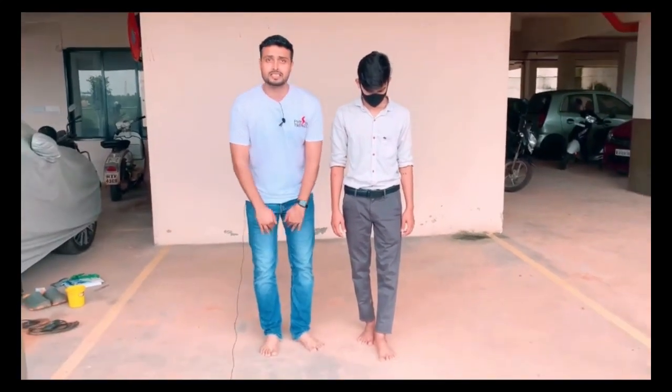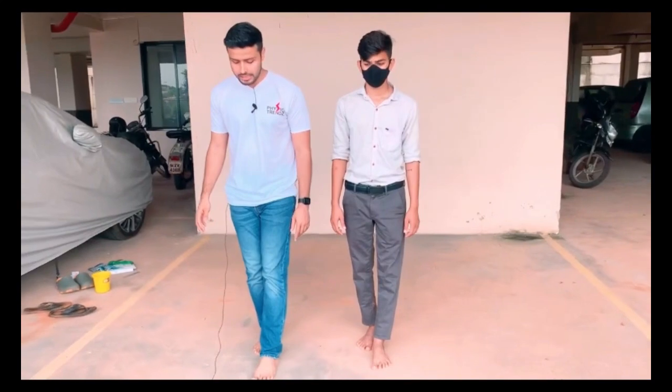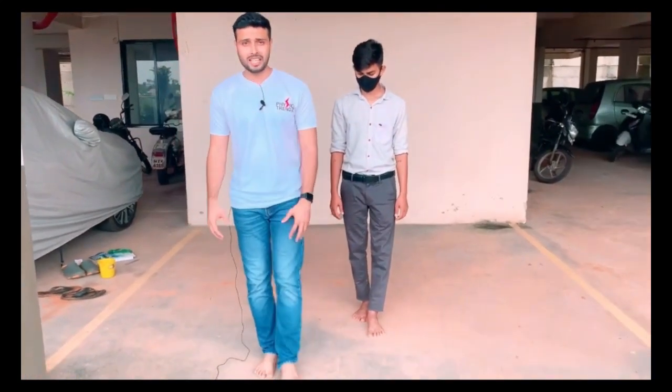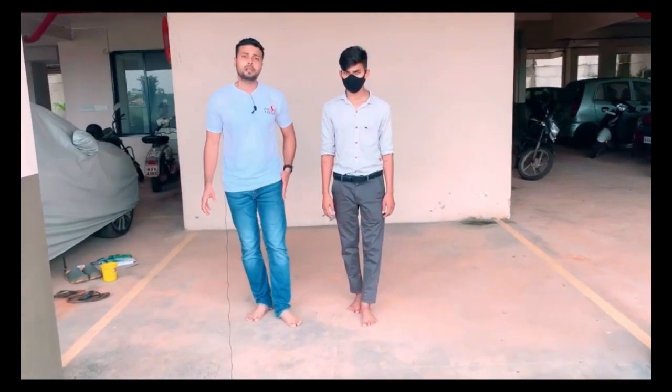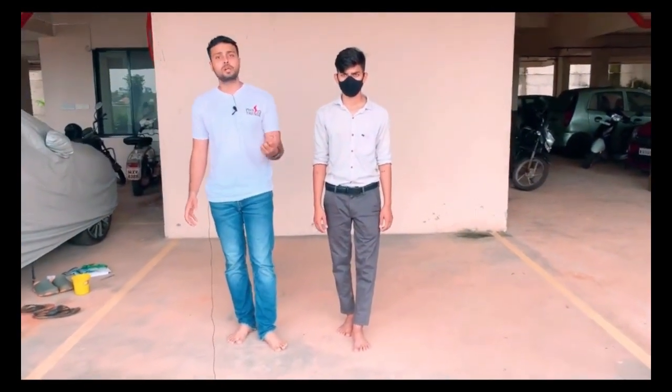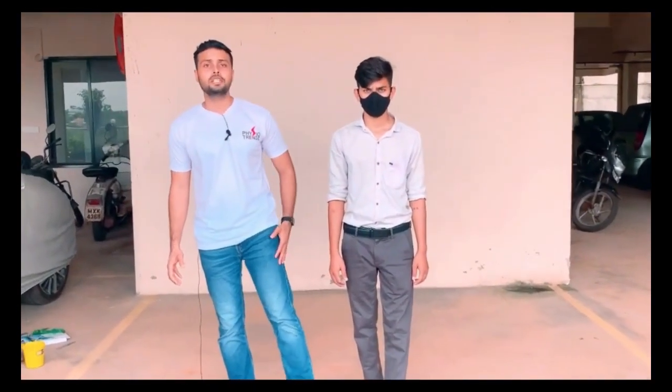This is a typical gait we will notice whenever a patient is having adductor muscle tightness. The patient will have a tendency of walking in a scissoring pattern because the adductor muscles are very tight, or else there is weakness of the abductor muscles, which doesn't allow the leg to move in abduction, and so the patient has more tendency towards walking with the adductor pattern.